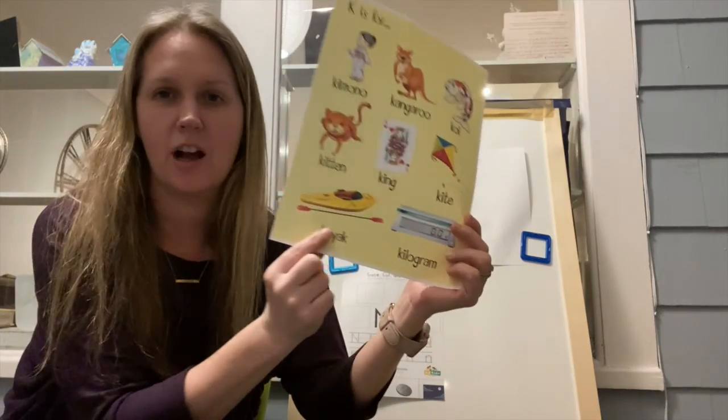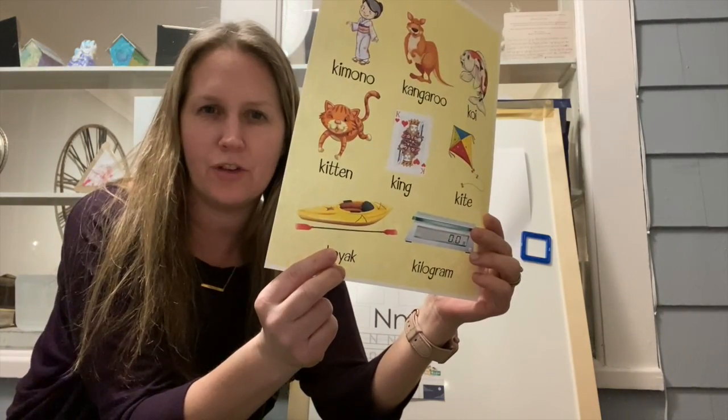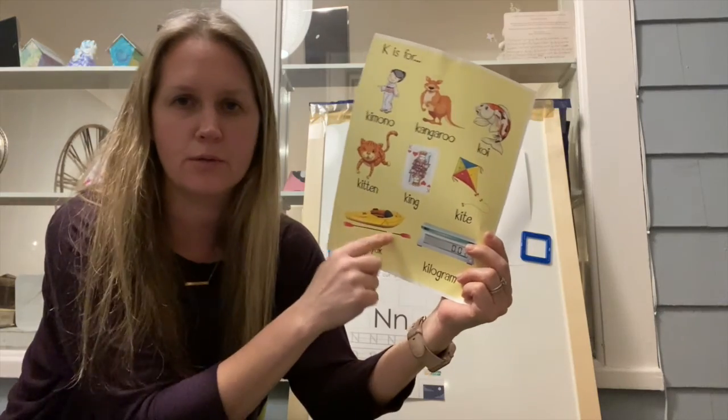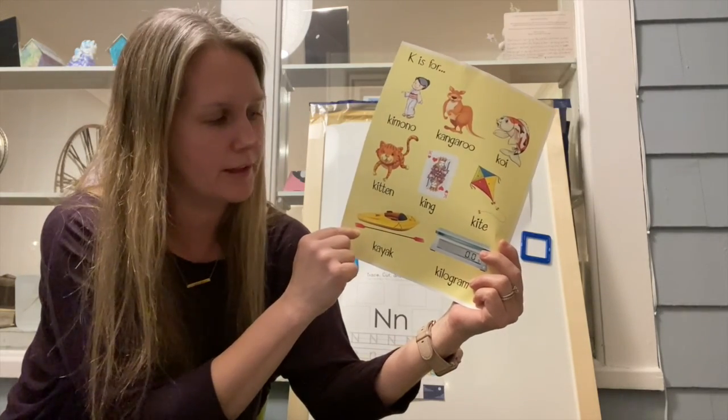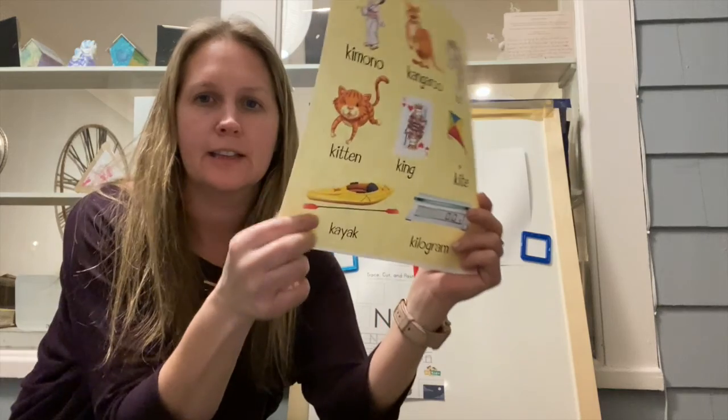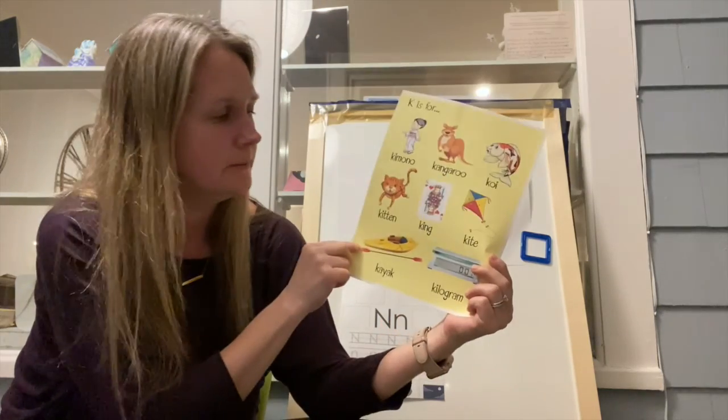And this is called a kayak. Have any of you been in a kayak before? A kayak is a type of boat that goes on the ocean or the lake or a river, and you can paddle in it. Kayak begins with K.